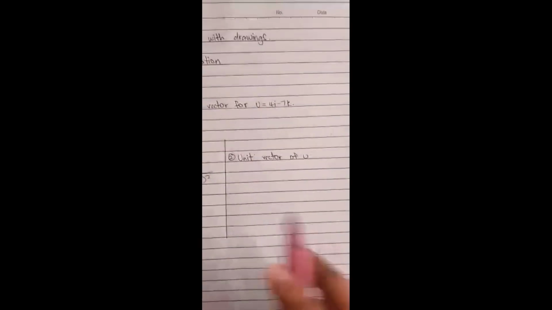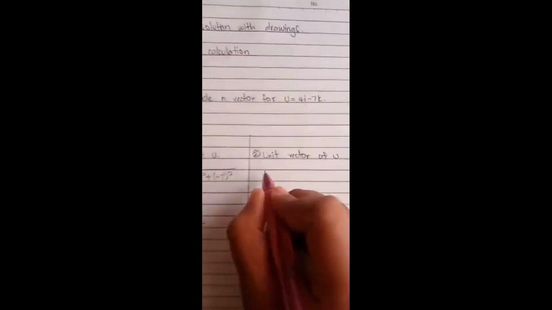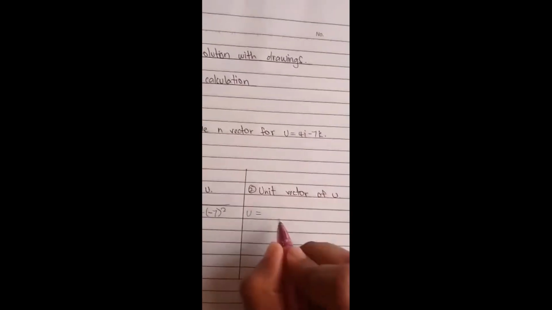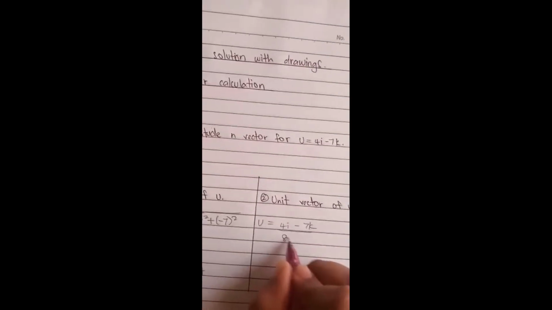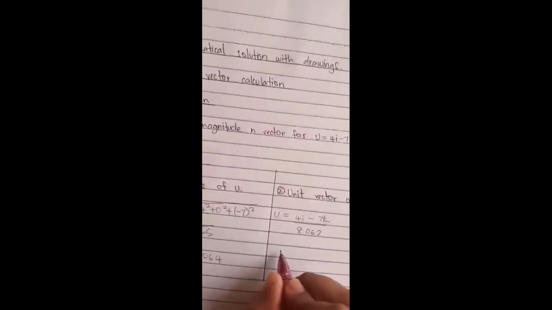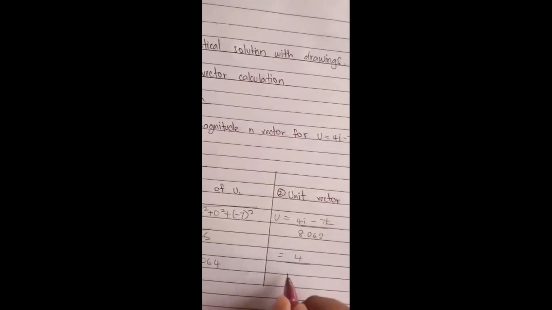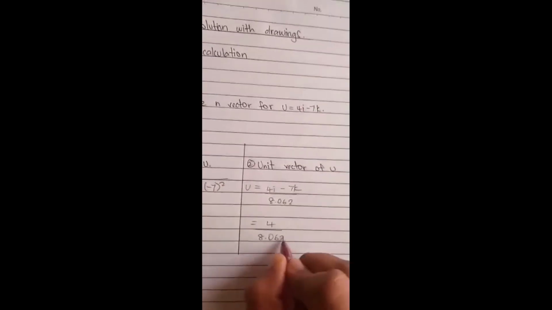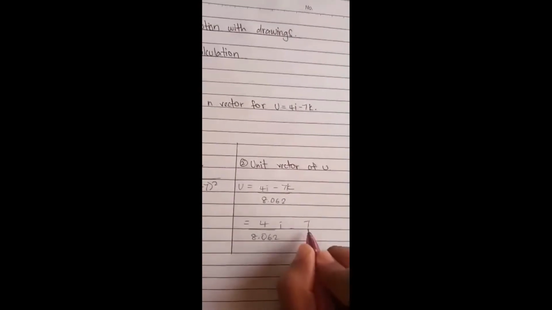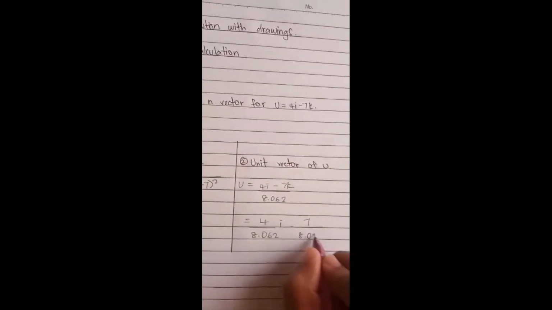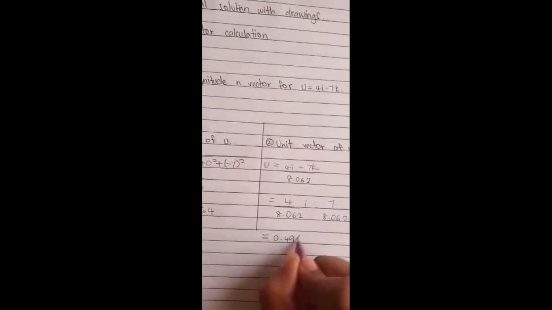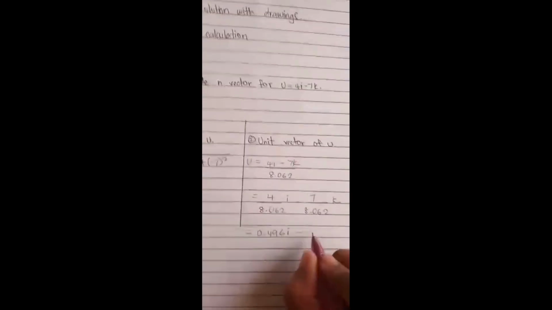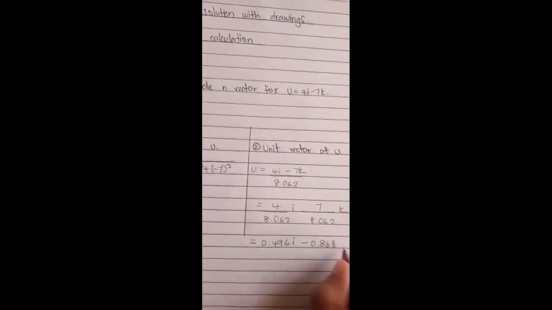And then the solution for the unit vector of u equals 4i minus 7k over 8.062, which equals 4 over 8.062 i minus 7 over 8.062 k, and lastly equals 0.496i minus 0.868k.